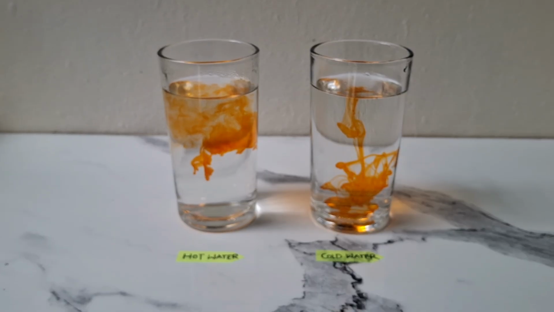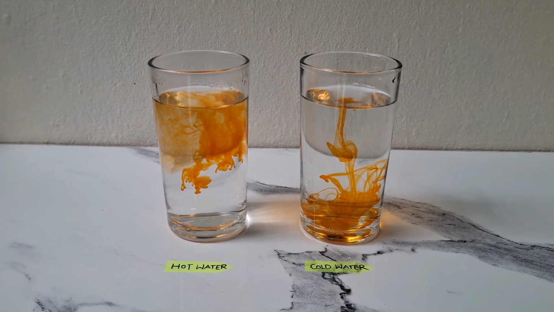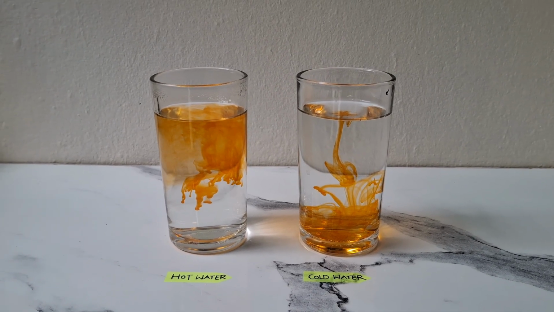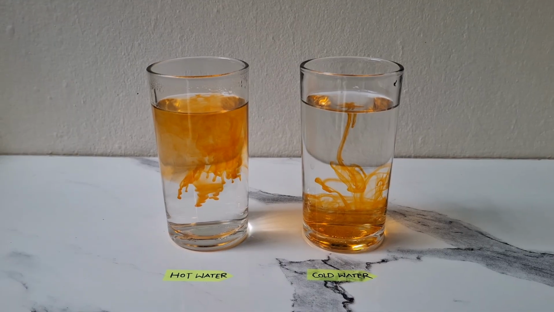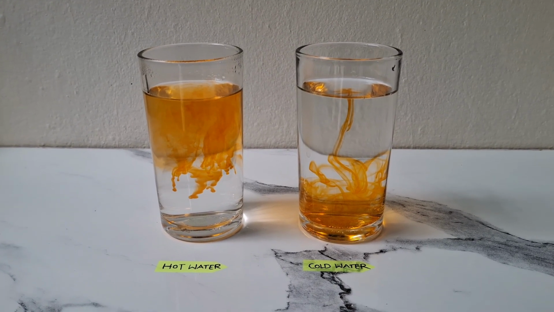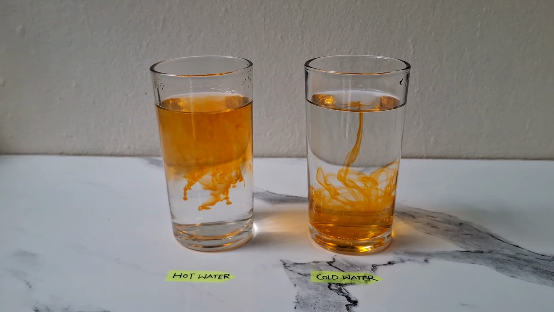Observation: do not stir either glass. Observe the spread of the color at 30 seconds, 1 minute, 2 minutes and finally 5 minutes, and record the observations here. So let us carefully observe both glasses.